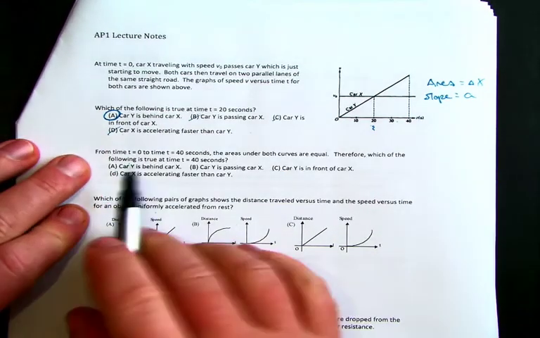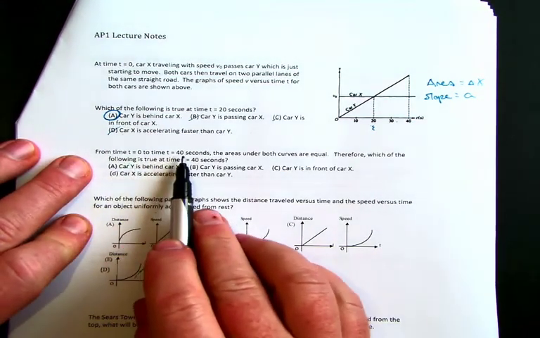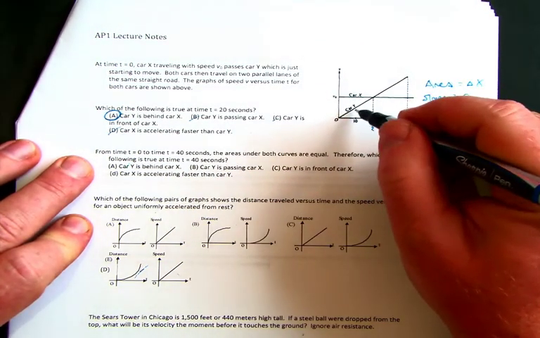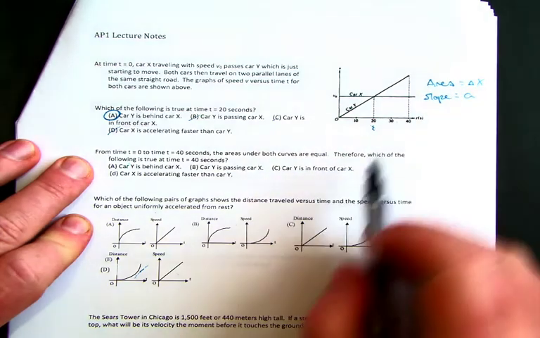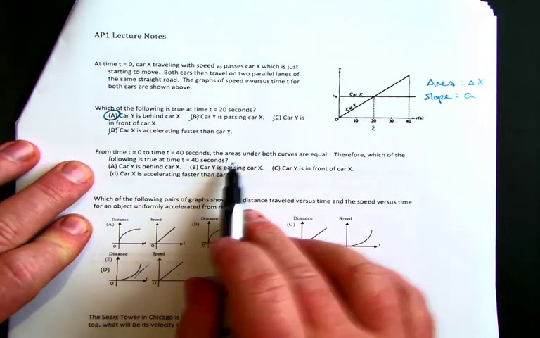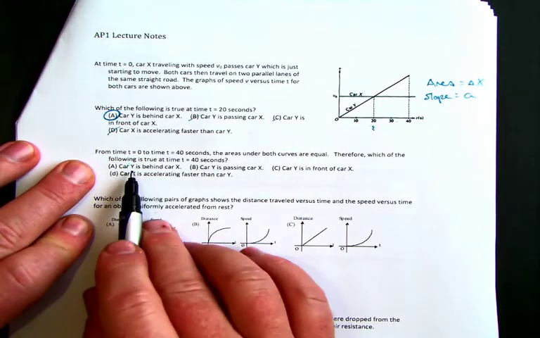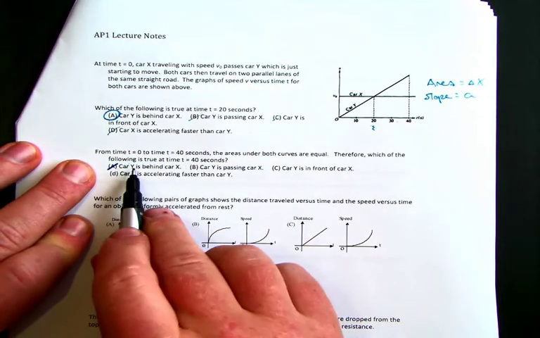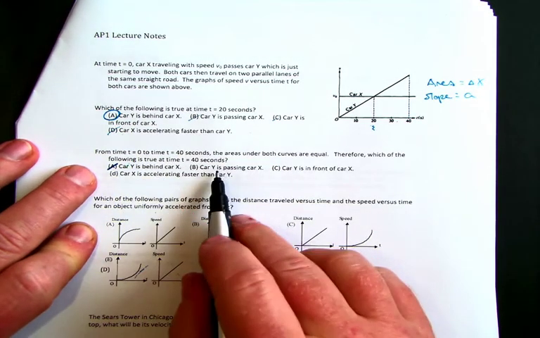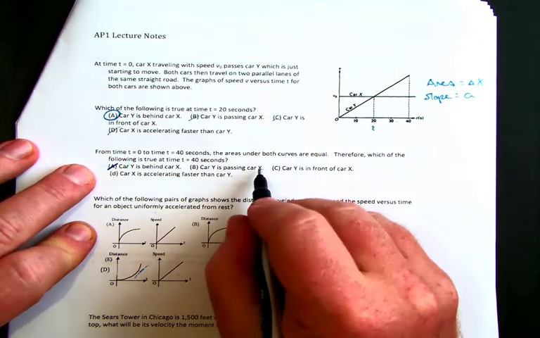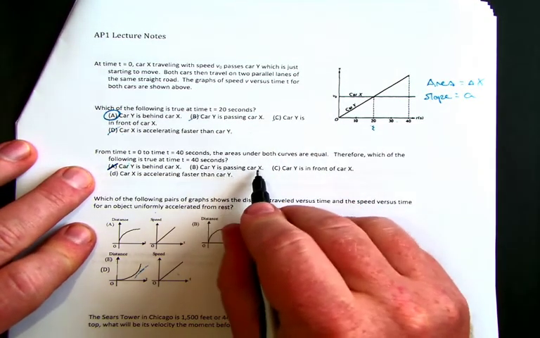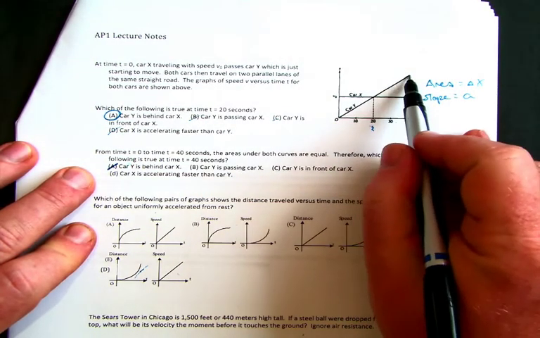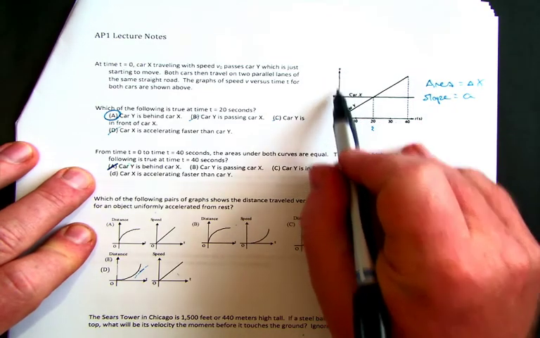Now, from time t equals 0 to t equals 40 seconds, the areas under both curves are equal. So from here to here the whole time, if I find that area and I find that area, I'll get the same thing. Therefore, which of the following is true? So if they're equal now, what's happening? Car y is behind car x. Well, if they're equal, they've gone equal distance, so it's not going to be behind it, it's going to be right next to it. Car y is passing car x. That would be true if car y is going at a greater speed and is right next to it. That's what it means to pass somebody. And if you look at their speeds, car y has a velocity way up here, car x has a velocity right here, so this one is true.